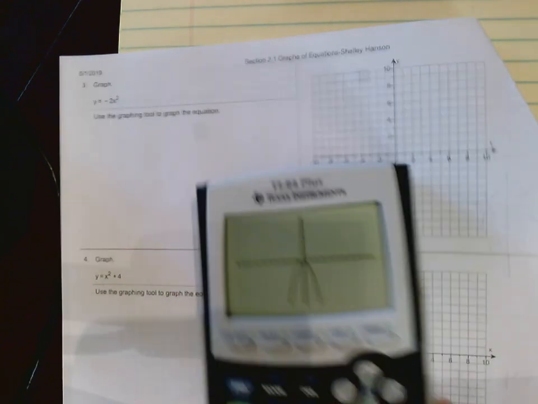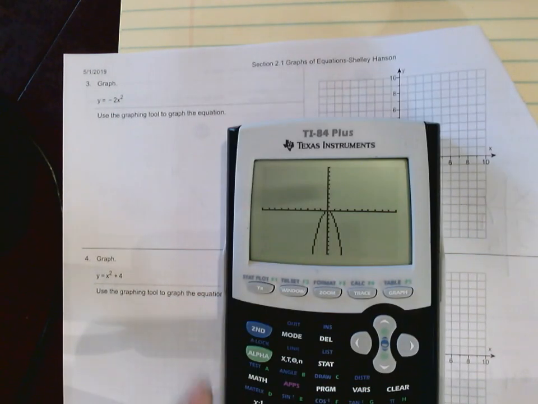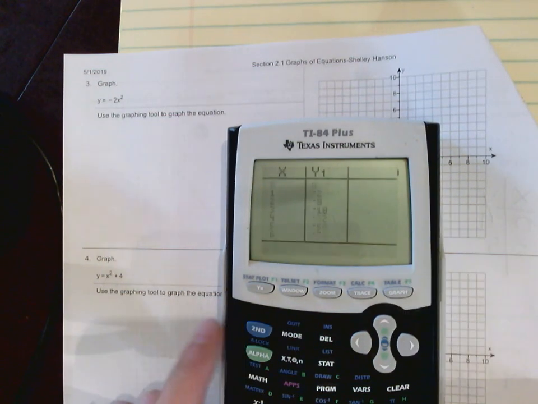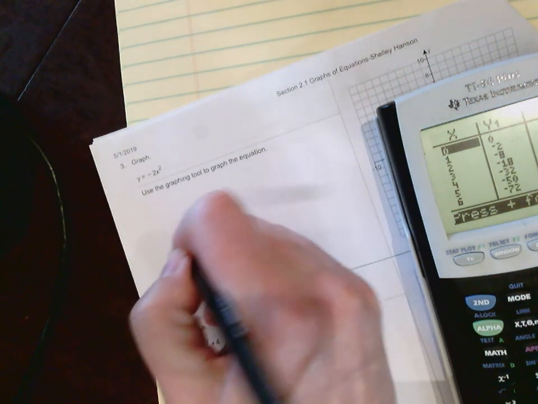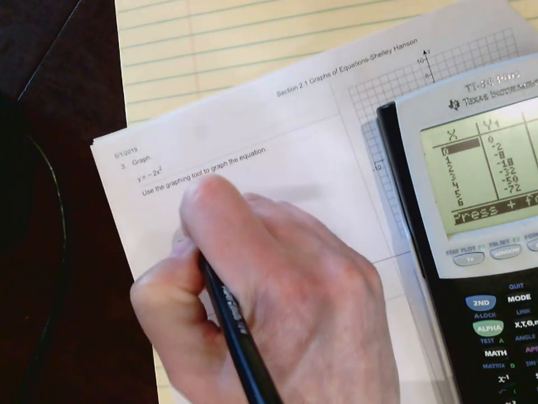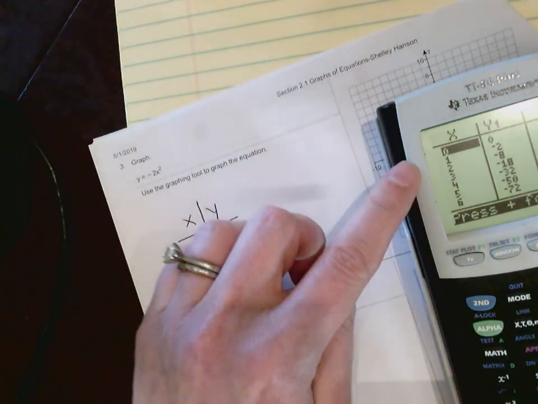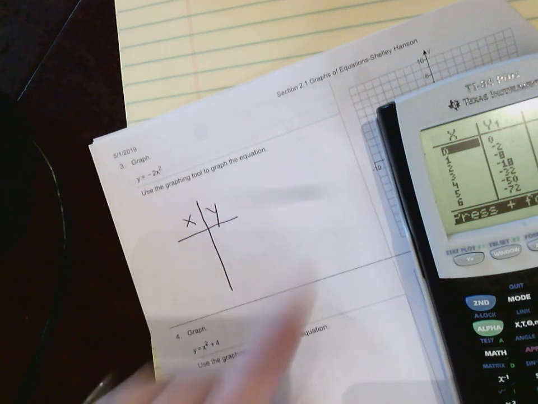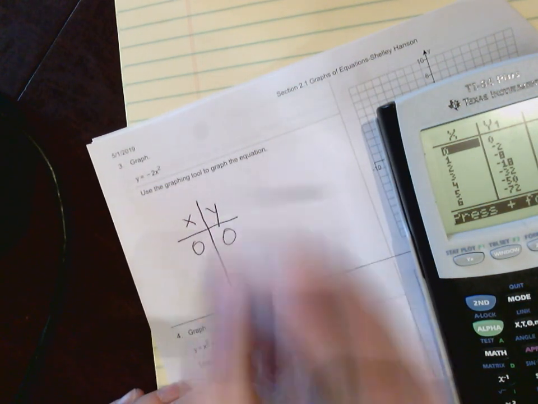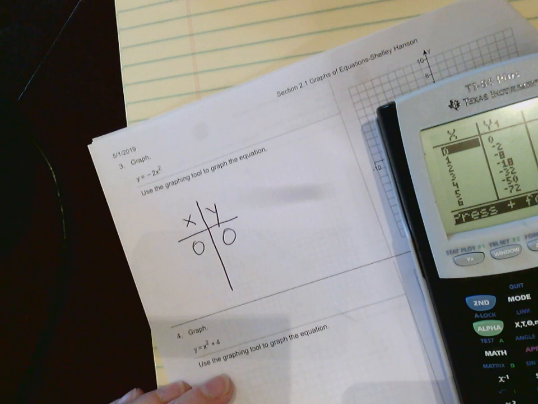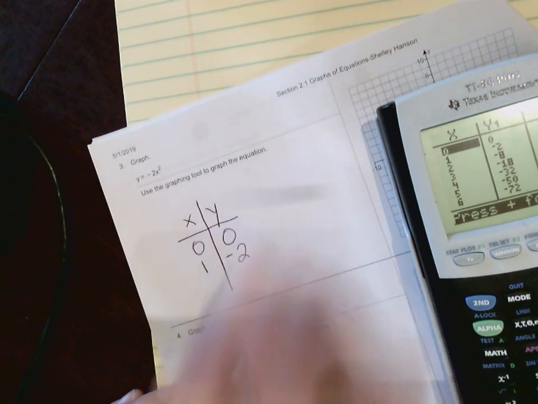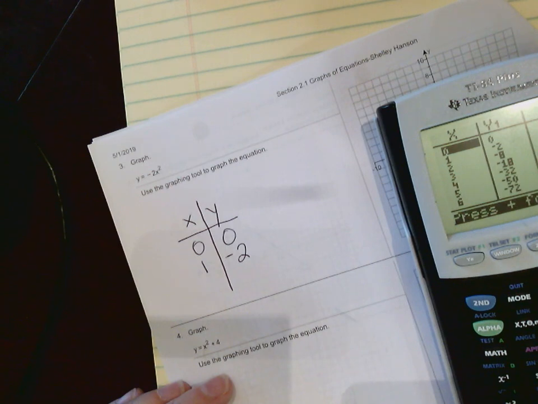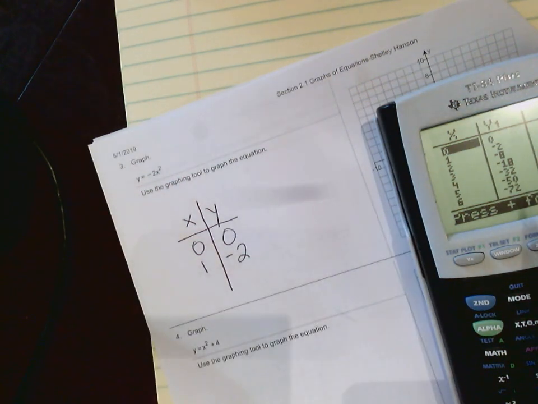Now, we can still go to our table to get some points. So hit second table. So here's some points. Let's choose 3 points this time. So I'll plot a point. There's a good one, 0, 0. Then I'm going to plot the next one. Looks like 1, -2 is a good one. And then if it asks me for a third one, I could plot that 2, -8.